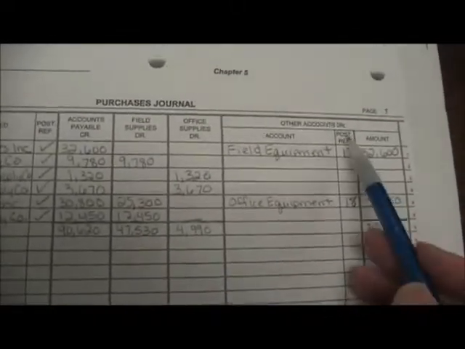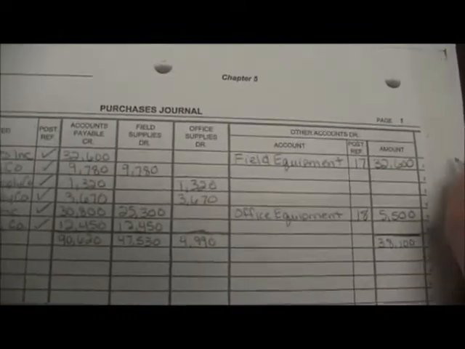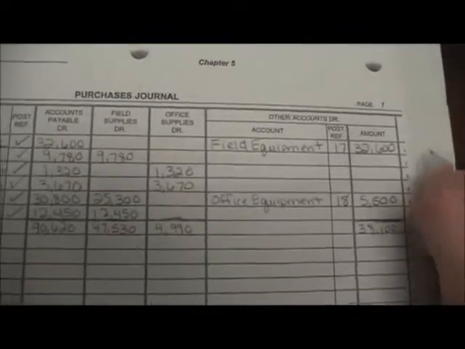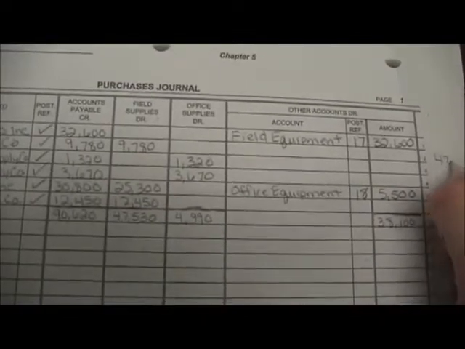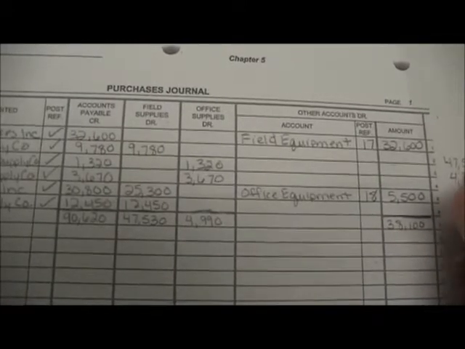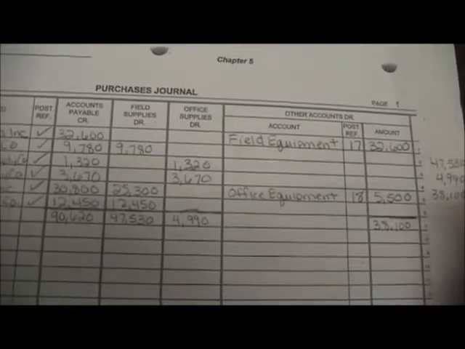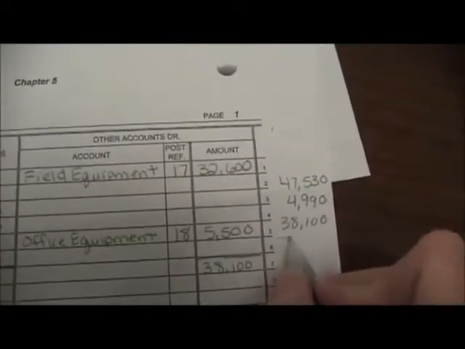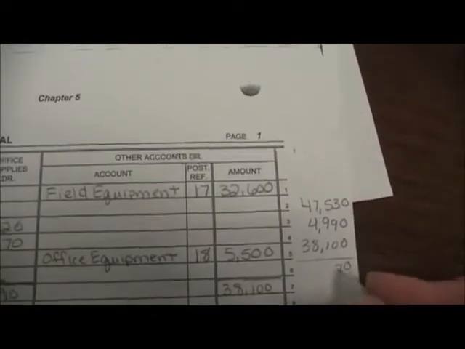Now, we have to make sure that our debits and our credits are equal. Okay, we have 3 debits and only 1 credit. So we're going to go ahead and add up those debits. I'm going to use my little side section here. $47,530, $4,990, and $38,100. I'm going to go ahead and add up these three numbers.